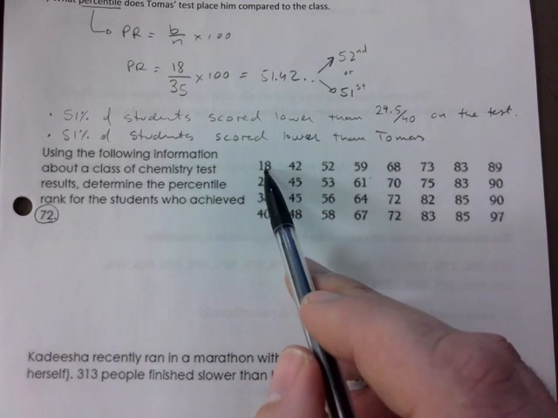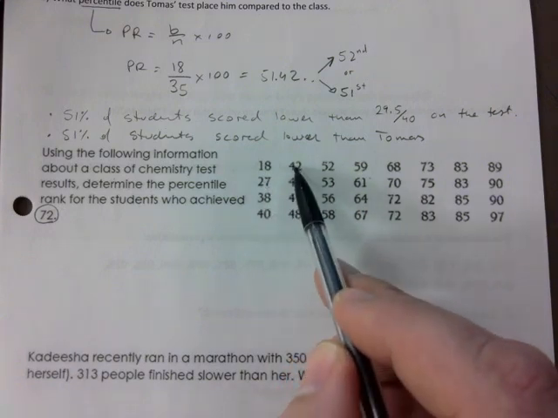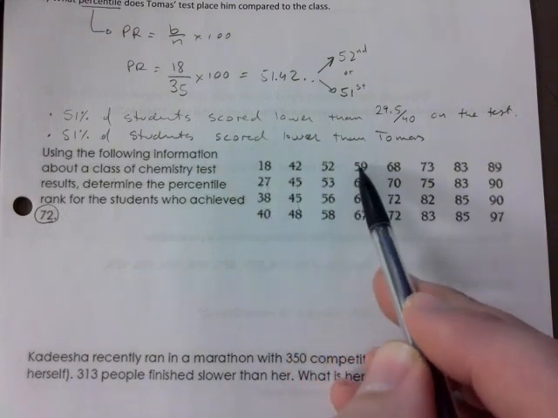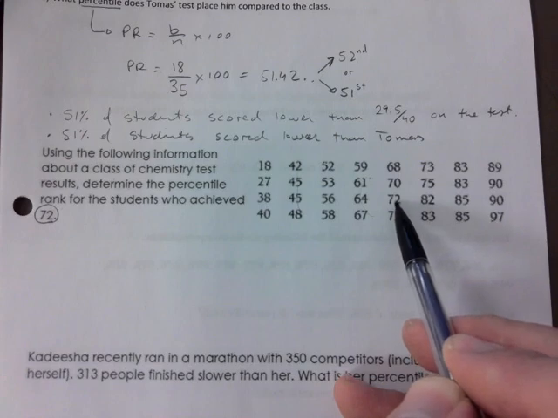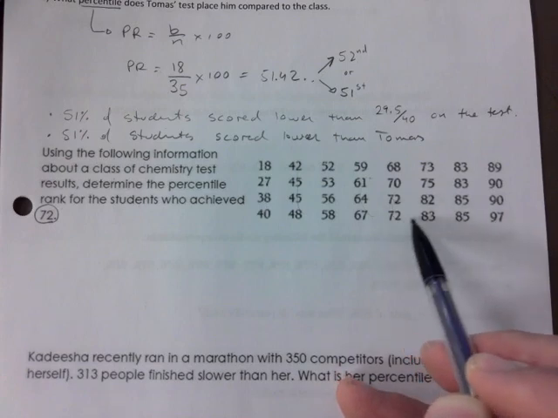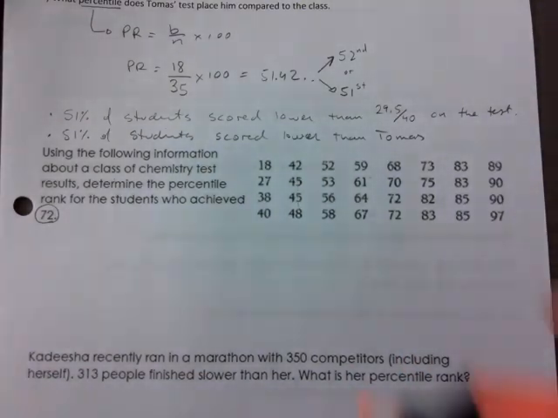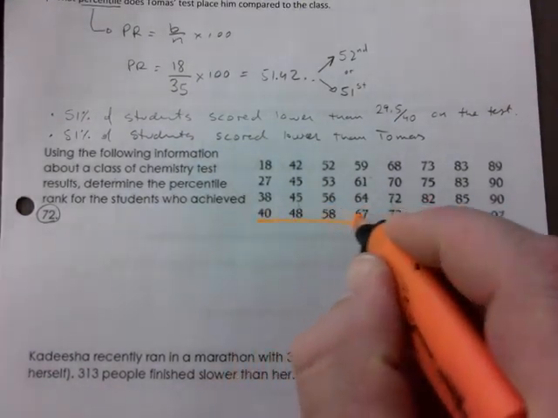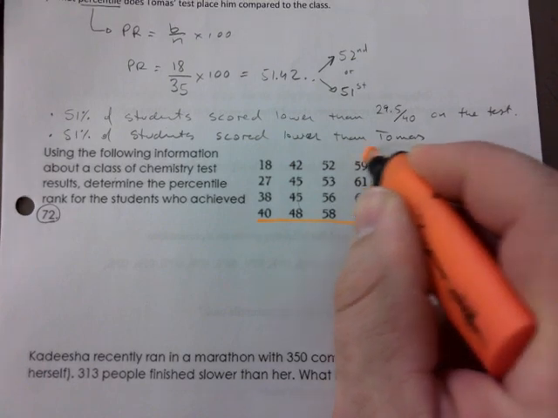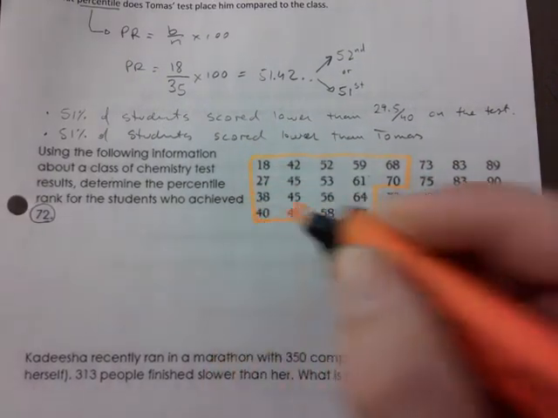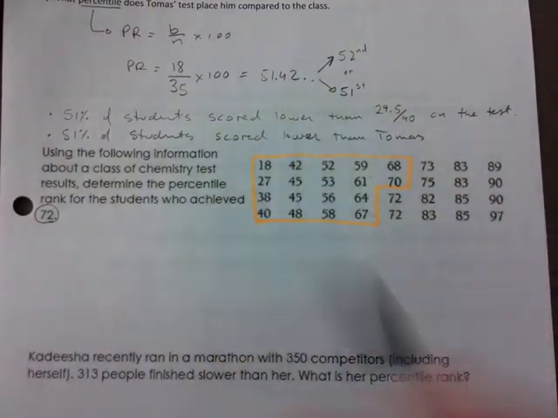Is this arranged? Yeah, it's going up, right? So 72, everything 72 and up, we're not considering. We're essentially saying, hey, these are the scores. This is B, right?